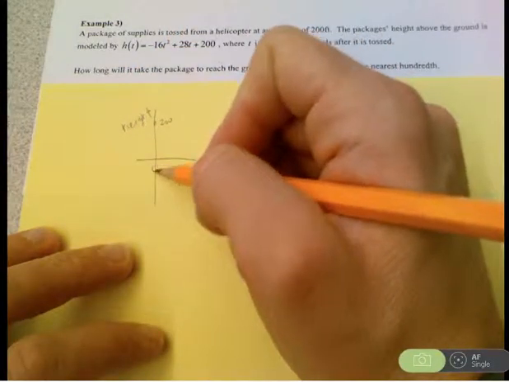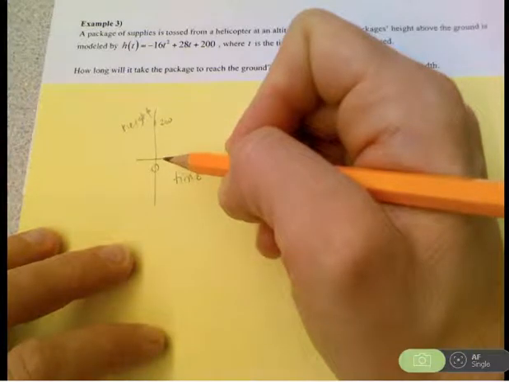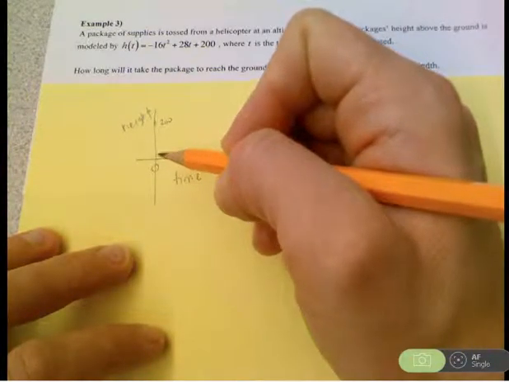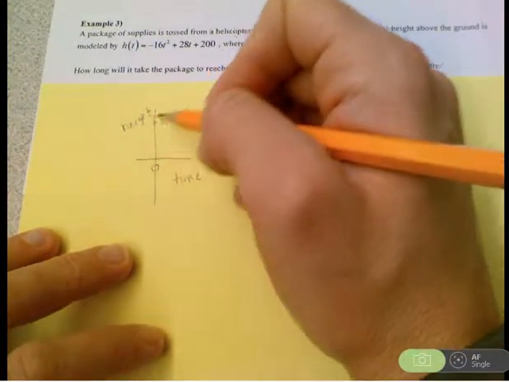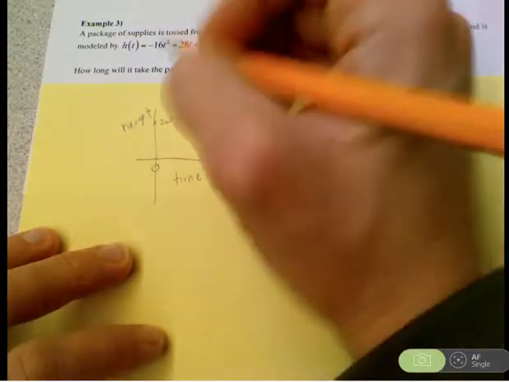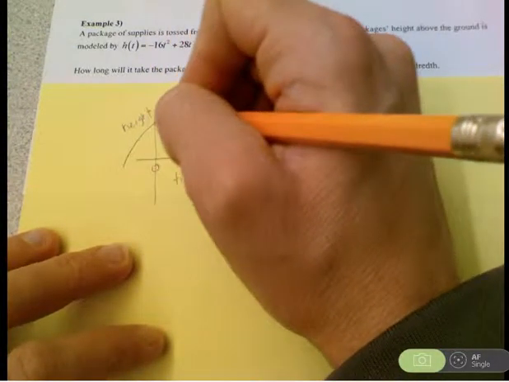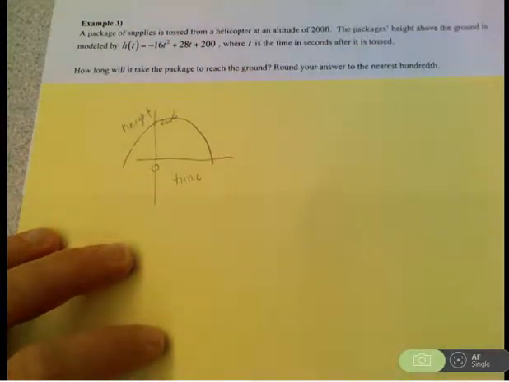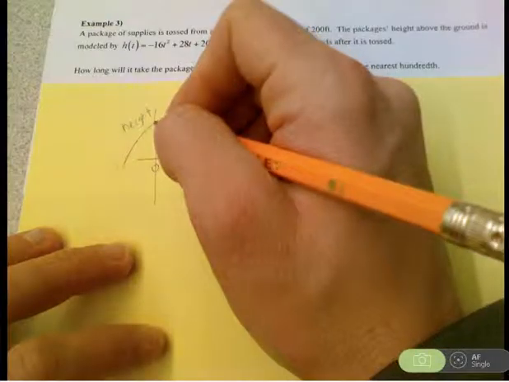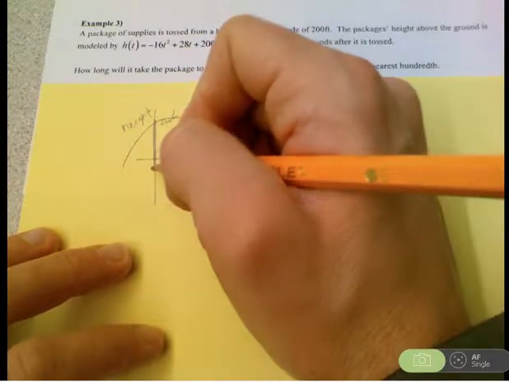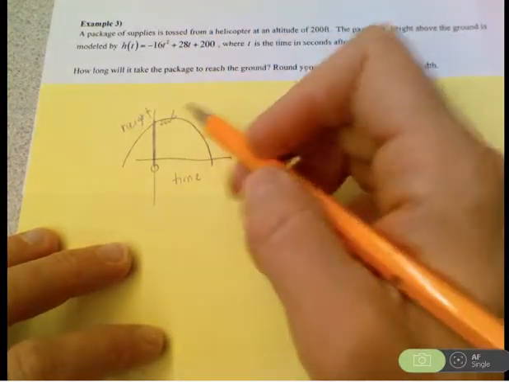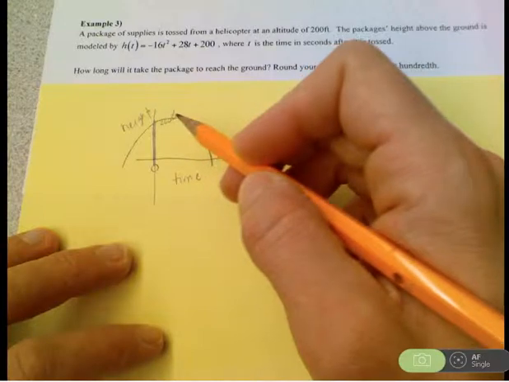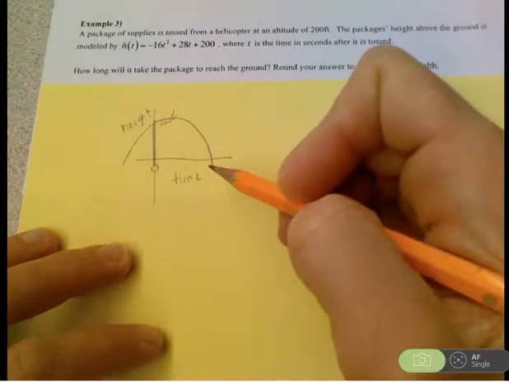Time 0 right here is when the package is dropped from the helicopter, all right? It's not necessarily that the vertex is going to go right through the y-axis. In fact, the graph is going to do something more like this, where the vertex is going to be a little bit after the y-axis. Again, this is just time 0 when the package is actually dropped from the helicopter. The package is going to take some amount of time to then come back to the ground, all right?